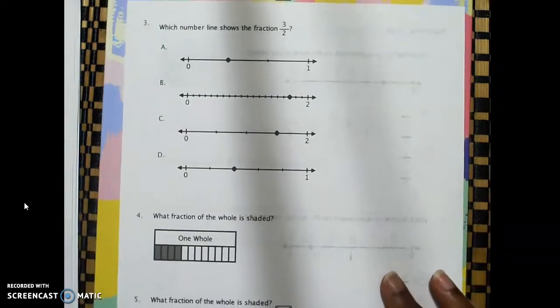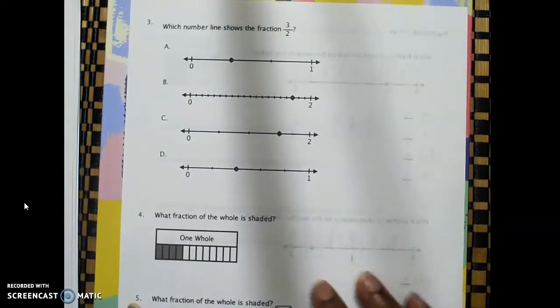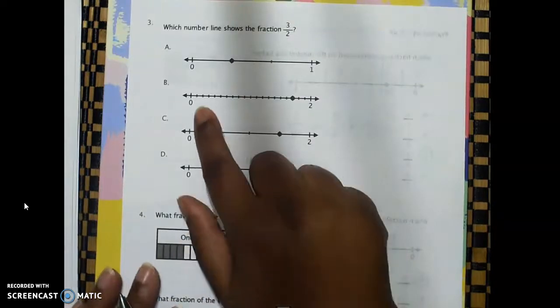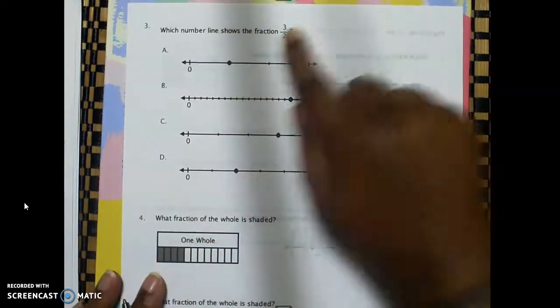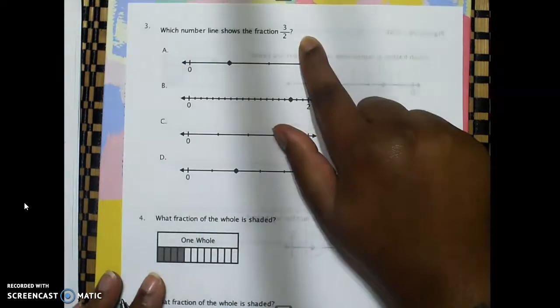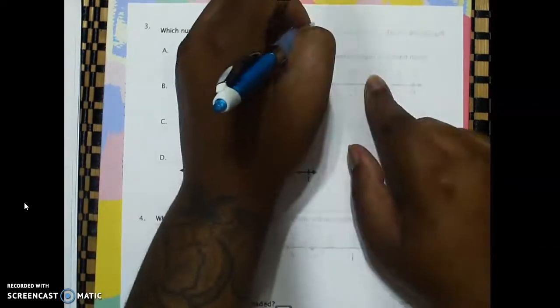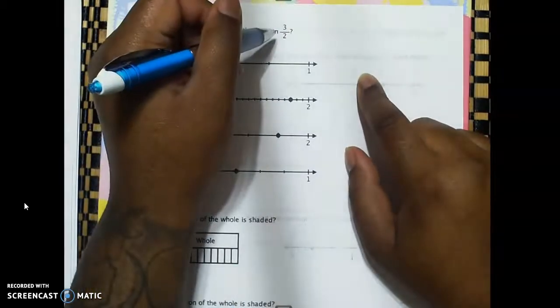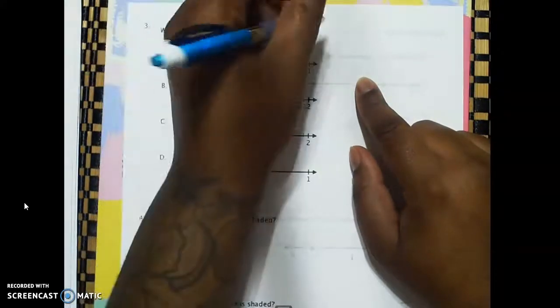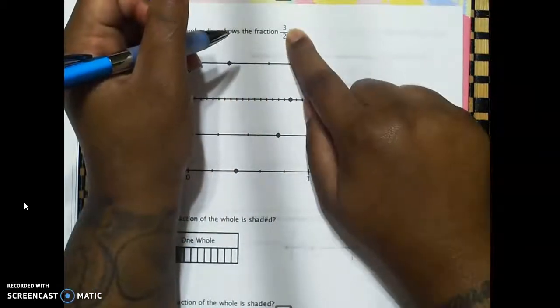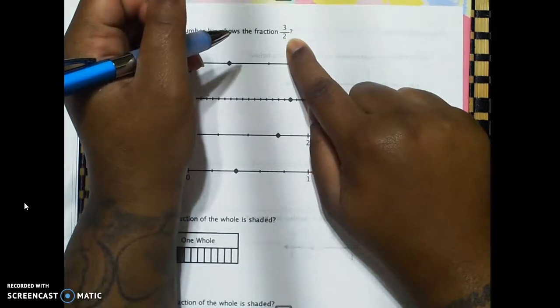Okay, number 3 is not the same thing as the second, but it's the same steps. First of all, which number line shows the fraction 3/2? By looking at this fraction, I should know that it is improper, because my numerator is greater than my denominator.